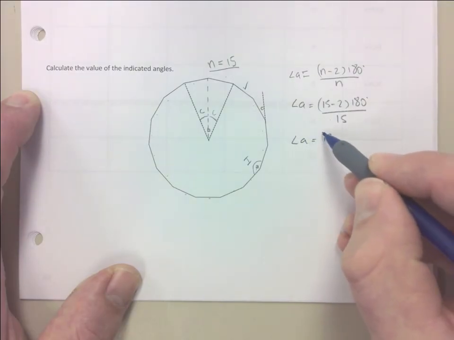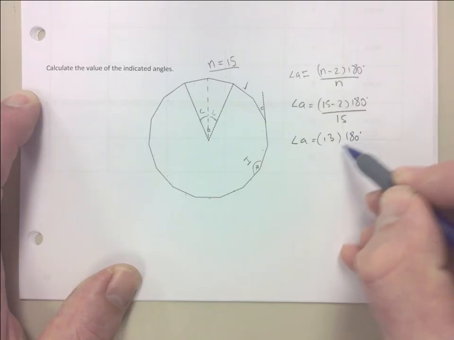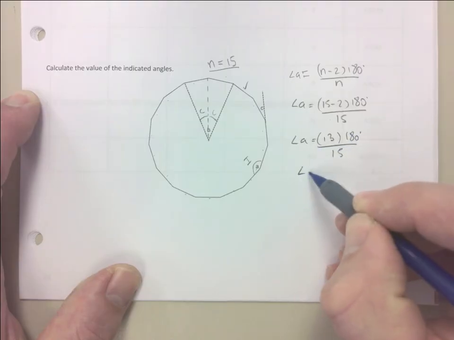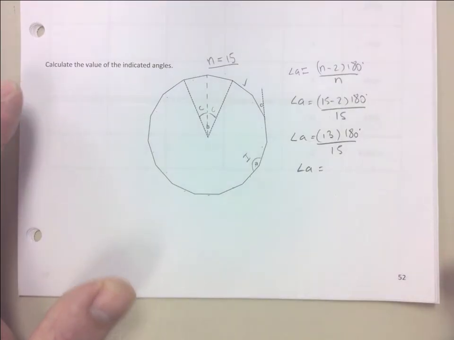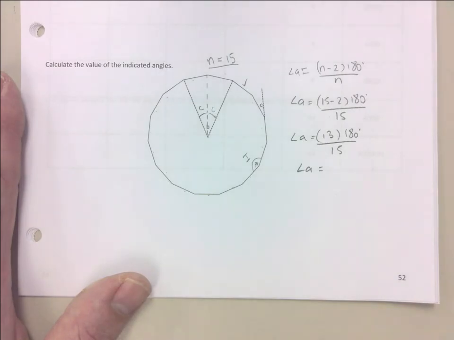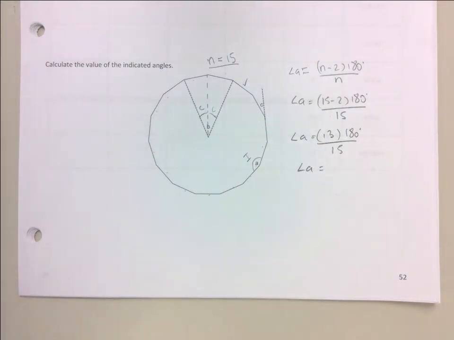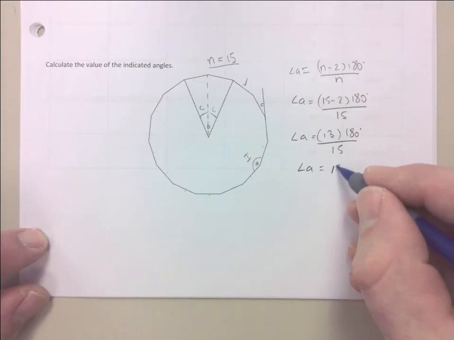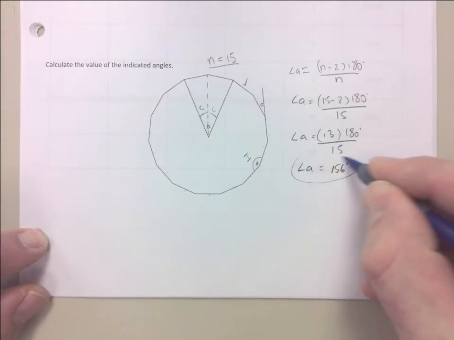That's 13 times 180 divided by 15, like that. I'm just going to look at my key for this one, because I don't have a whole lot of time to do all of that. I think I get 156, yeah, 156 degrees.